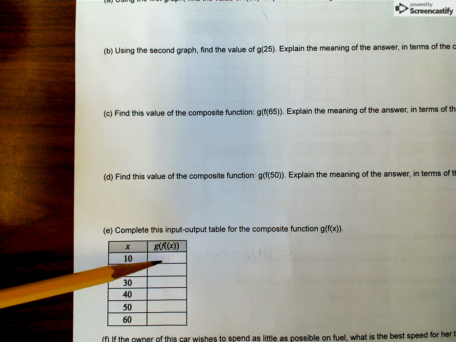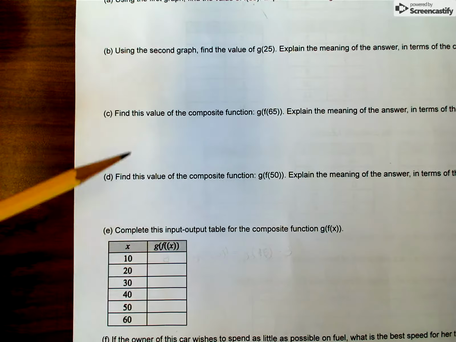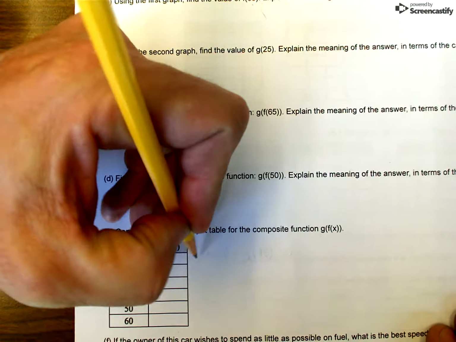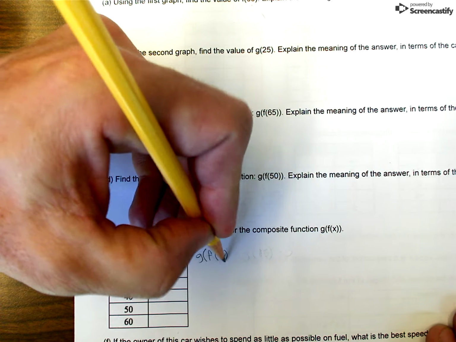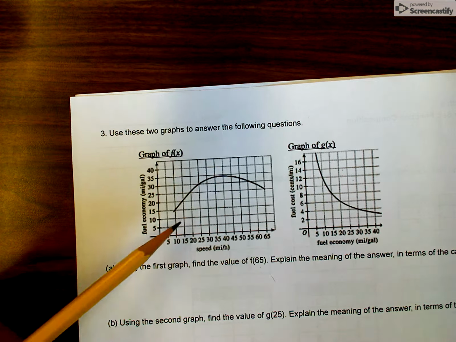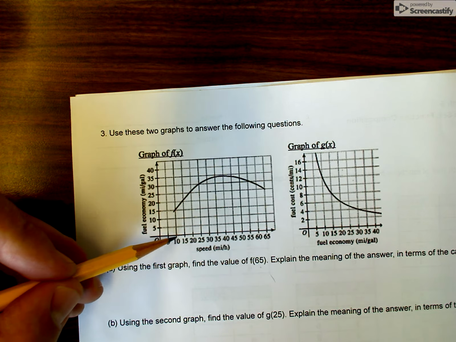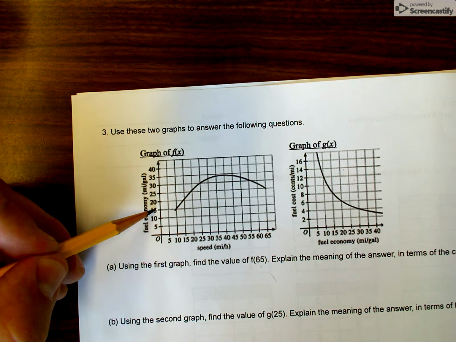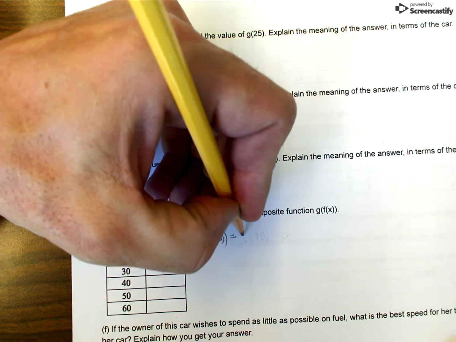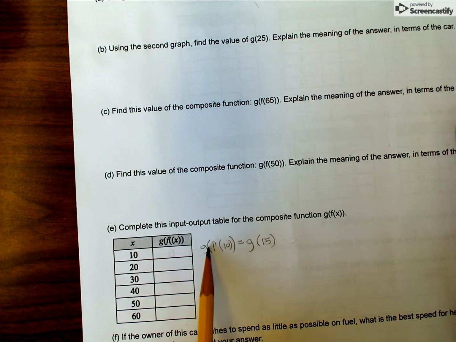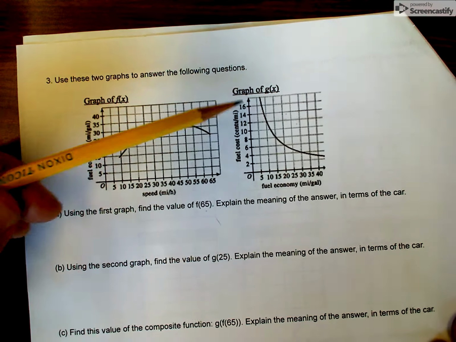And so we will just go down to this table right here and notice that we're going to, again, create a table of the composite function, but we're doing this using the graphs that we have. So let's imagine that x was equal to 10, and we want g of f of 10. Let's go look at the function f to figure out what f of 10 is. That's right here. So if I'm going 10 miles per hour, then my fuel economy is 15 miles to the gallon. So really what I want is g of 15, because f of 10 is equal to 15.